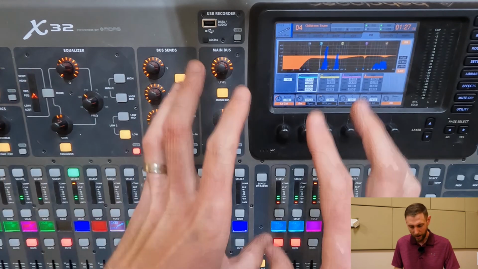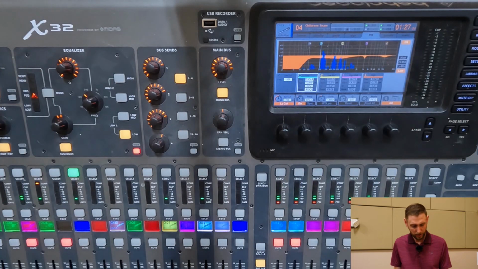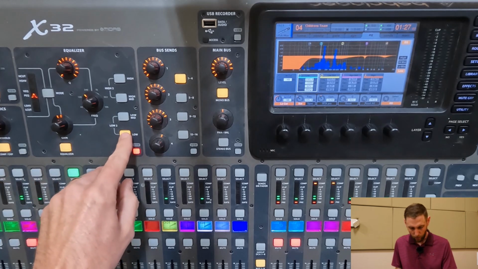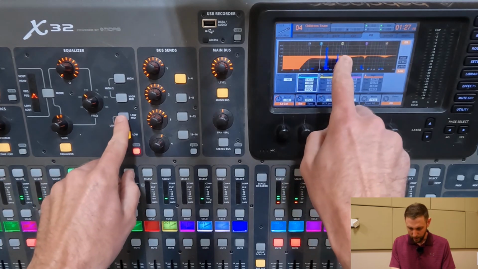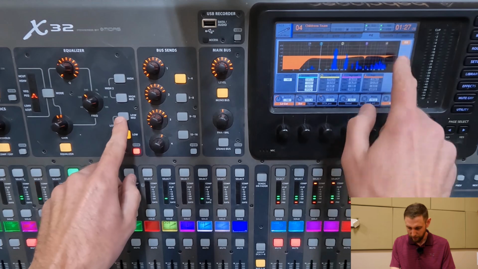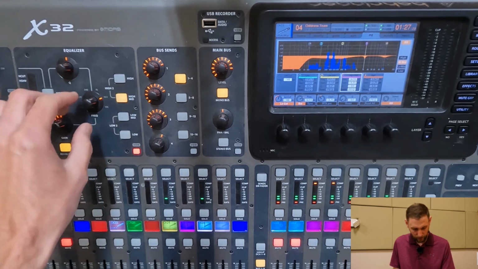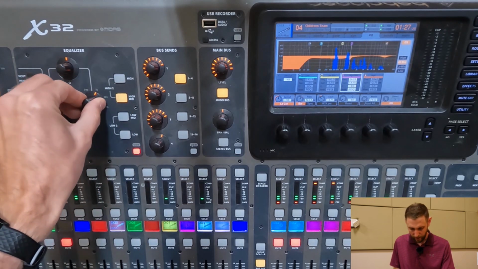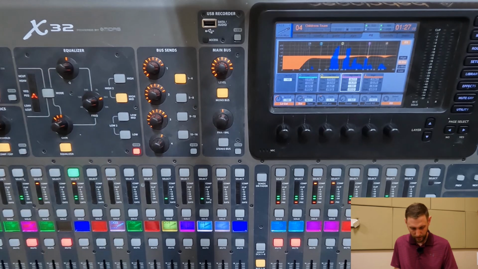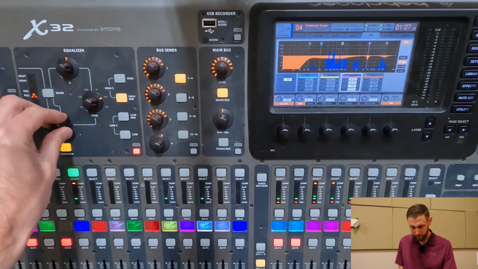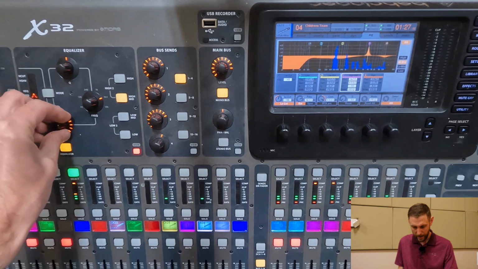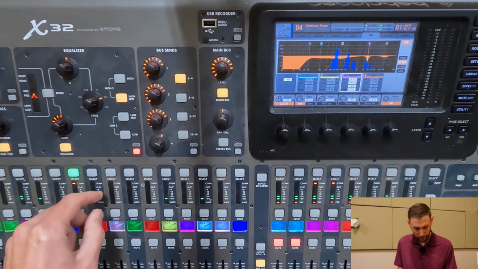You can adjust the different layouts, how it's shaping that particular dial. You can adjust where it's at. You have a low, they're labeled 1, 2, 3, 4, medium, high, and you can adjust that particular adjustment right there. So you've got gain, overall volume that you're adding or taking away on that particular spot.